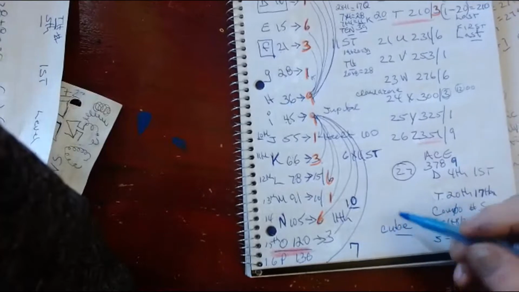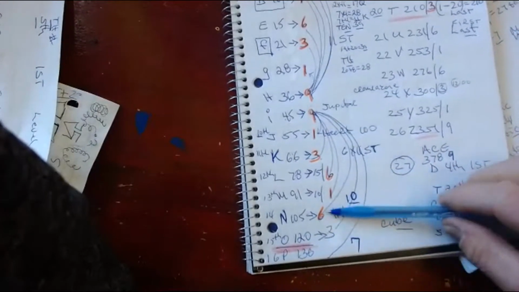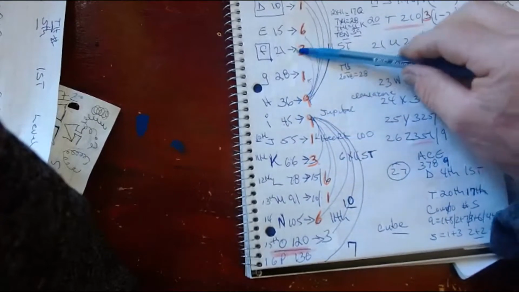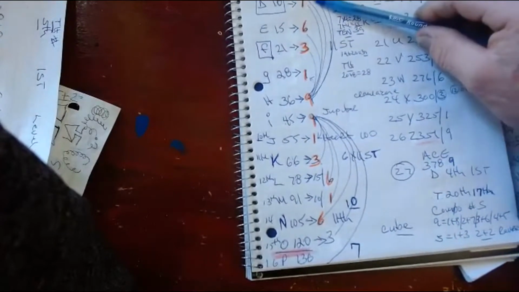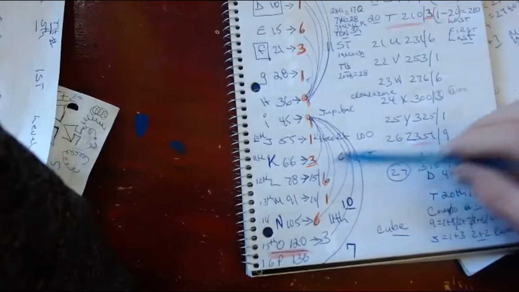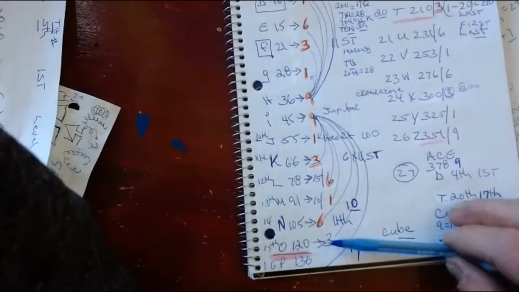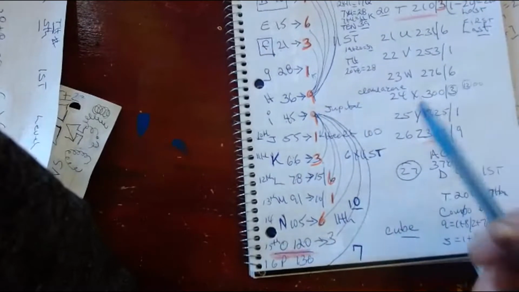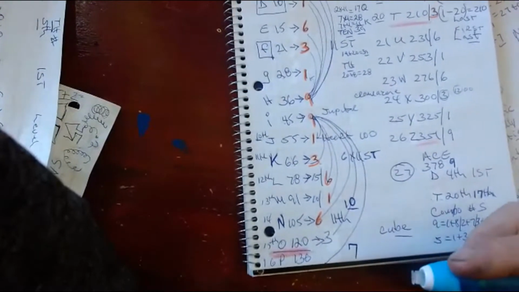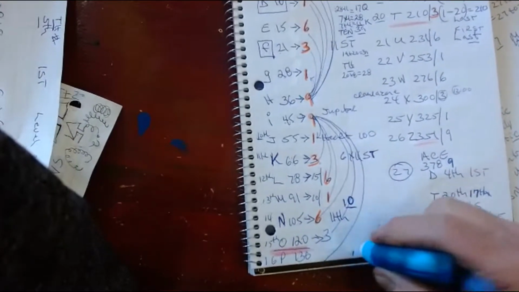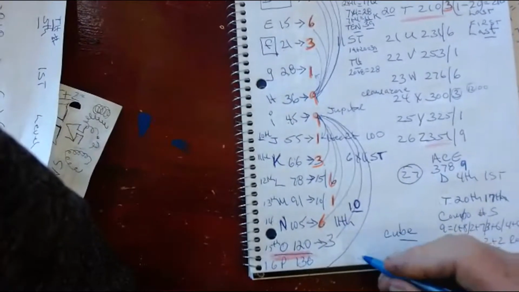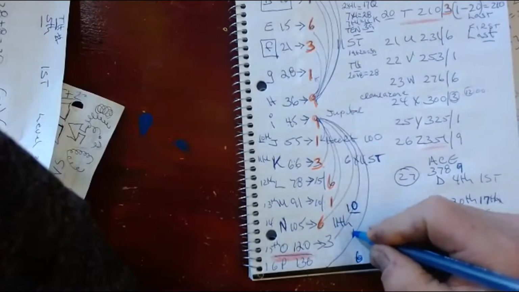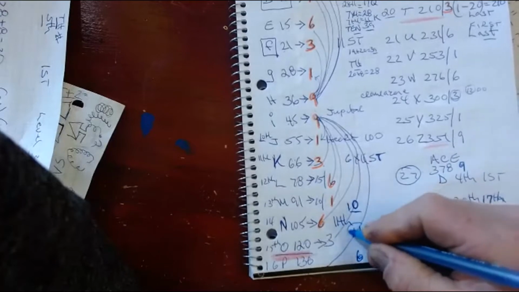Did I get that right? Don't include this. 1, 2, 3, 4, 5, 6, 7, 8, 9, 10. There are 10 before it. And after it, there are 1, 2, 3, 4, 5. There are 6 after it. Plus the one that it is. Plus the one number that it is.